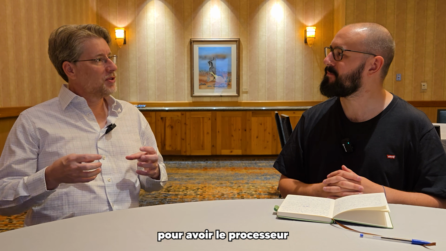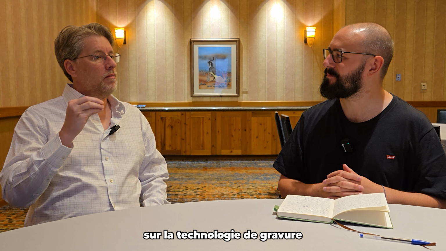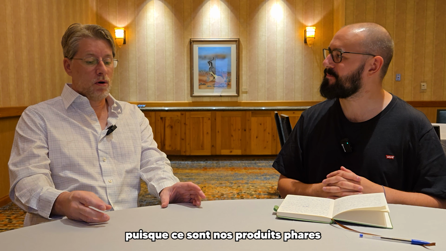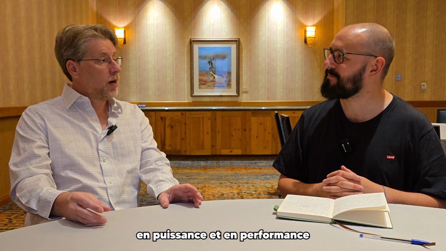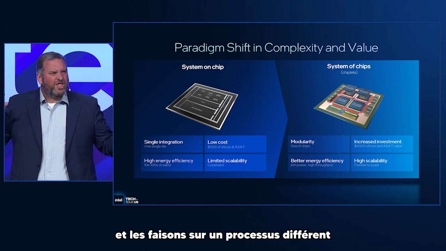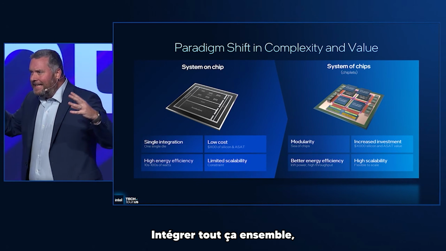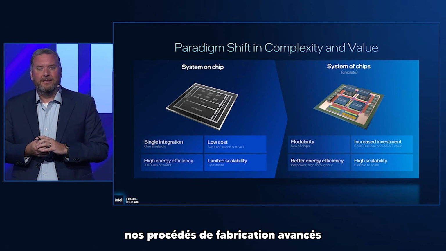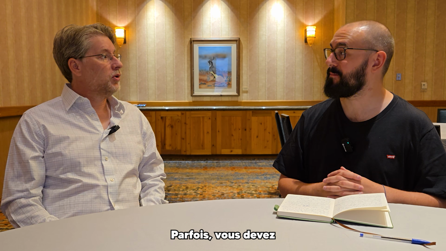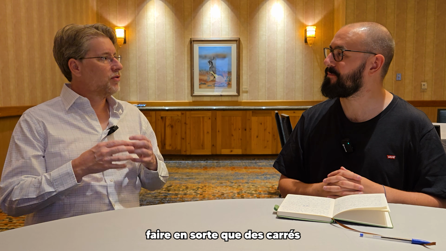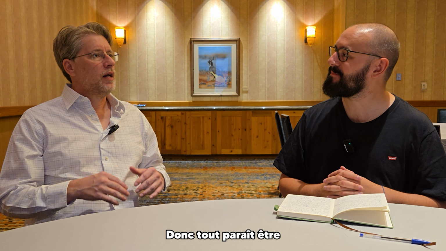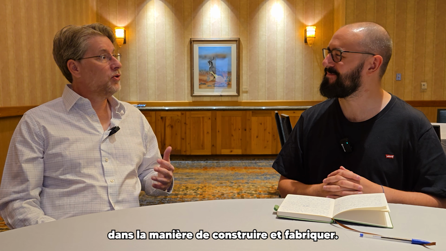So now we break things up so that we get the CPU on the most advanced process technology we can. Maybe we get the GPU on that advanced process technology as well, because those are our marquee, high power, high performance IPs, and you get the advantage. But then we take other pieces and we do it on a previous node for cost reasons. And so integrating all that together, that's where this whole advanced packaging thing comes in, with all of these different ways to assemble things. And that adds complexity. Sometimes you have to make squares fit together perfectly, right? Other times you can stack them. And so it feels like a whole new world in terms of how you do this construction.